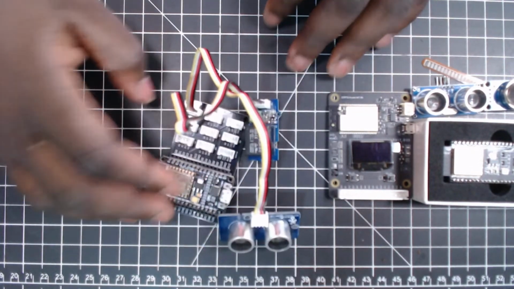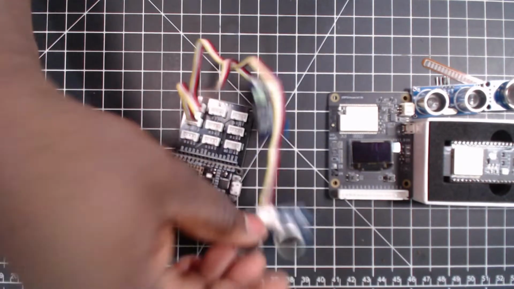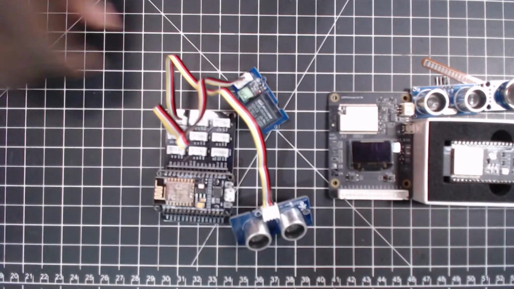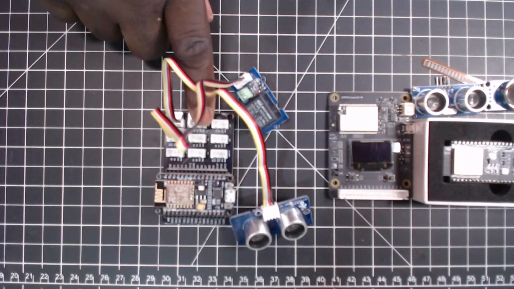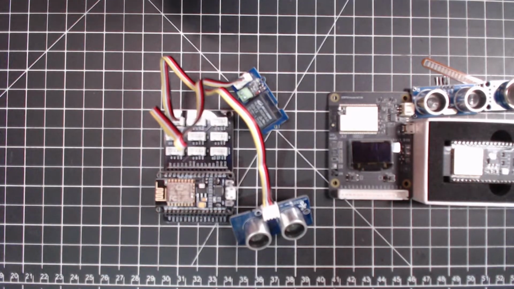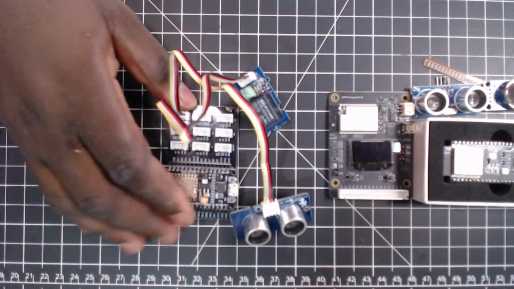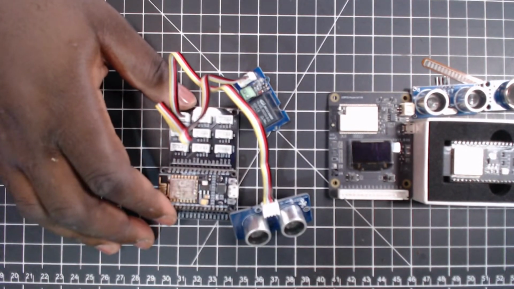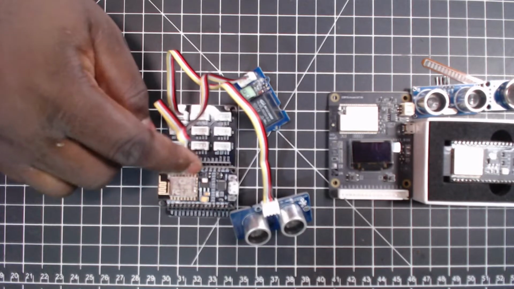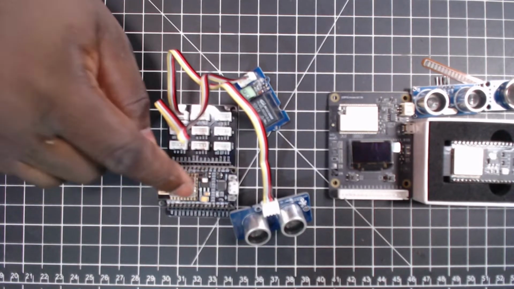So with this, I can connect a lot more sensors to it without having to run a lot of cables, as in jumper wires and breadboards and all that. So I can do my prototyping very easily. All right. So that is the reason why I got this for the ESP8266.